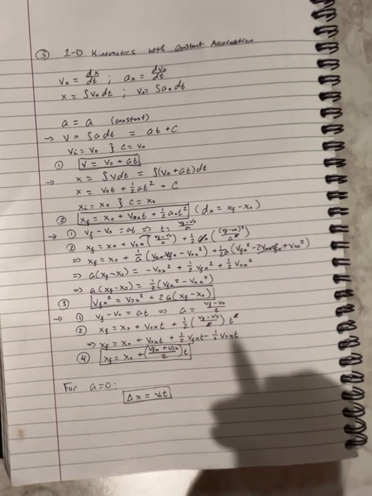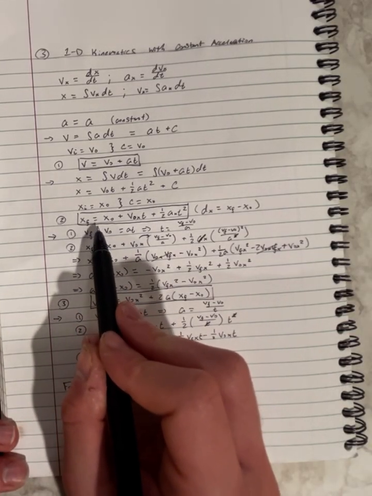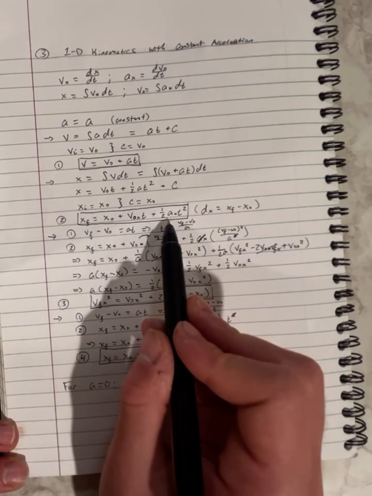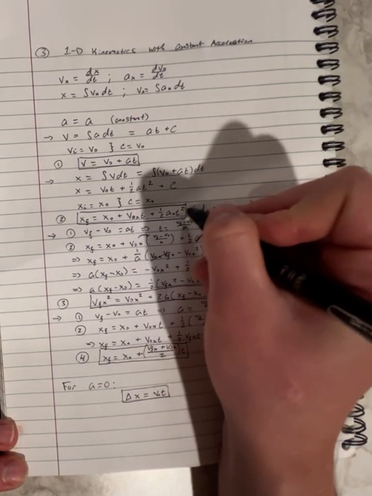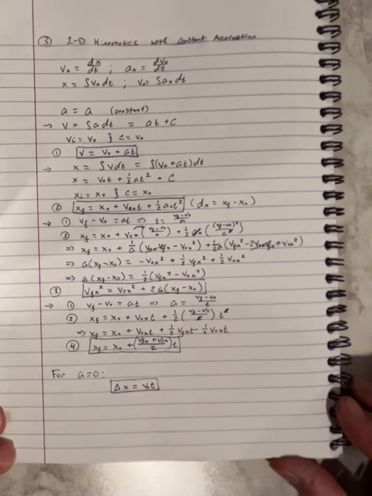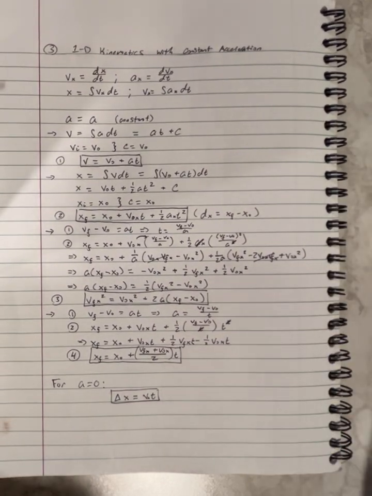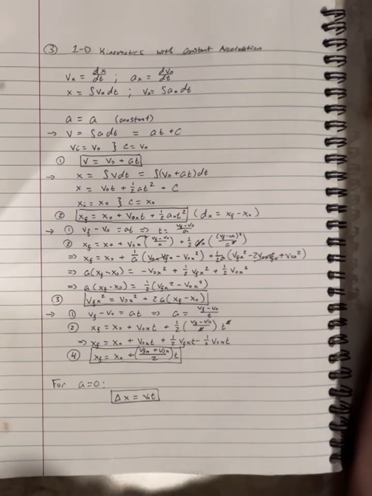And this is just actually super intuitive. This is just this equation. Because this is this equation, but a is equal to 0, so you can just completely cross out this term right here. Cool. So I hope that clears up some things about constant acceleration kinematics for you.